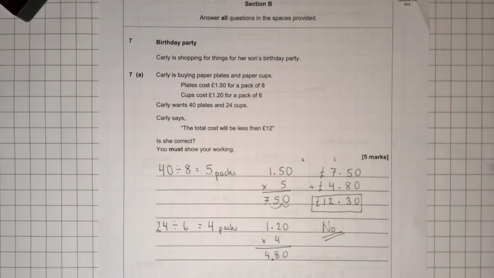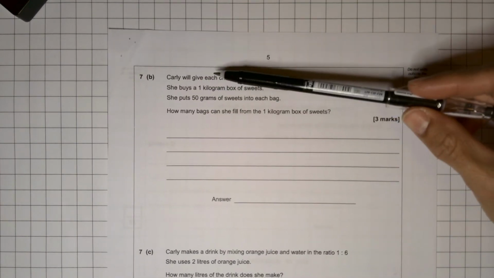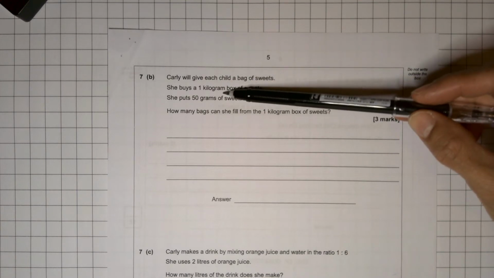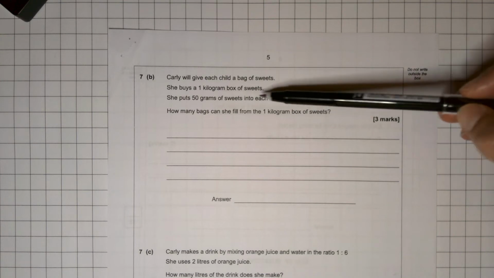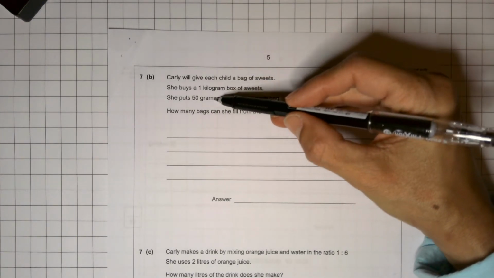Okay, good. Let's move on to question number 7b. And 7b, it says that Carly gives each child a bag of sweets. She buys a 1 kilogram box of sweets. She puts 50 grams of these sweets into each bag. How many bags can she fill with a 1 kilogram box of sweets? So you notice that you're working with kilograms and grams, and they're not the same, so we're going to have to make them the same.